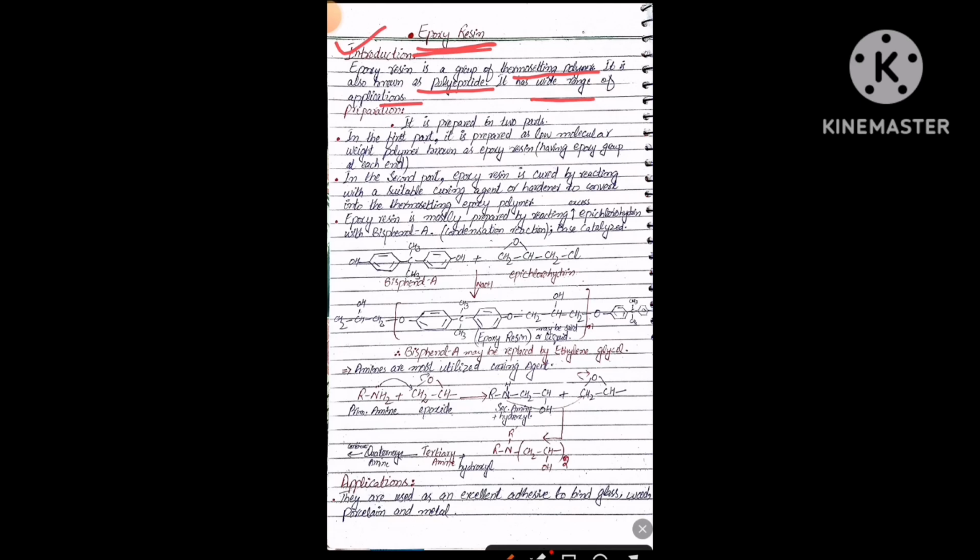The important term is that it is a thermosetting polymer and is also said to be polyepoxide. These terms are important from an MCQ's perspective. What is the preparation of the epoxy resin? It is prepared in two parts.